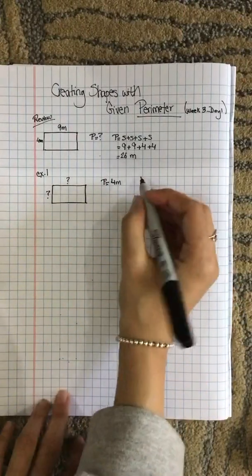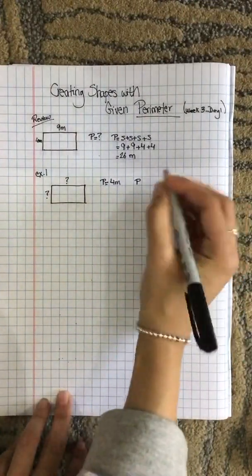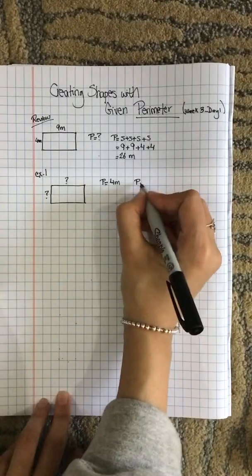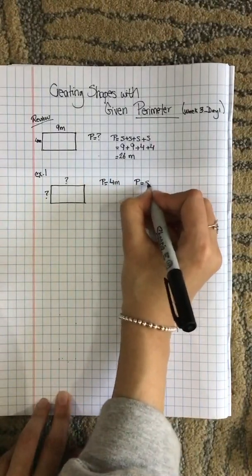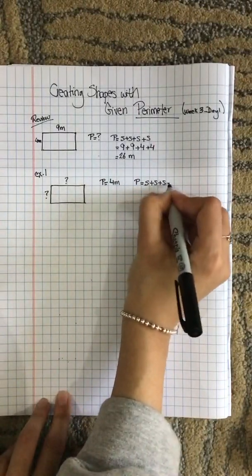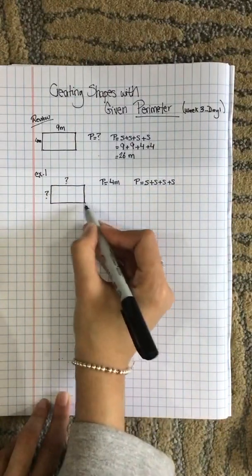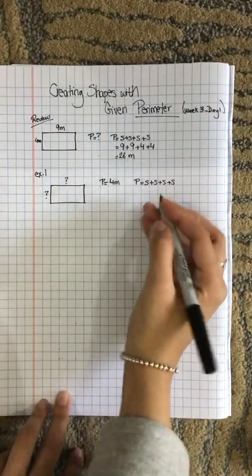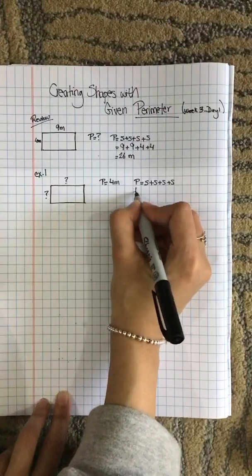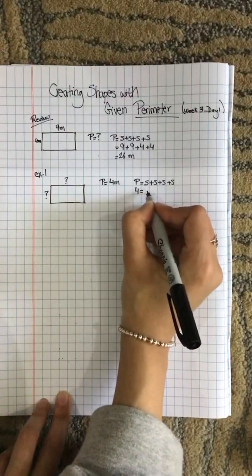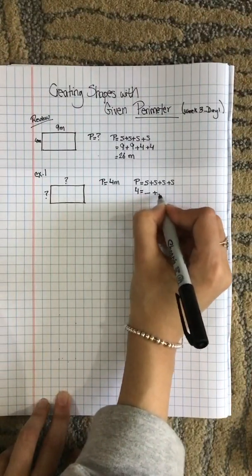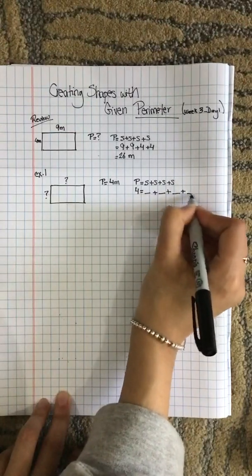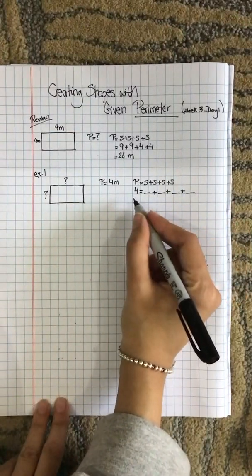If I'm writing it as an equation, your mind is basically saying P is equal to side plus side plus side plus side. I don't know any of these, but I know 4 has to be equal to these 4 numbers, whatever they happen to be. So what 4 numbers, if I add them, will equal 4?